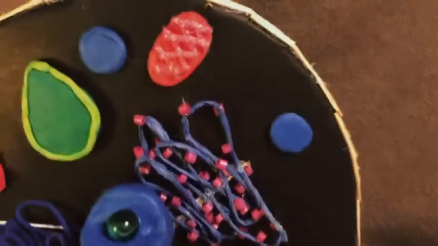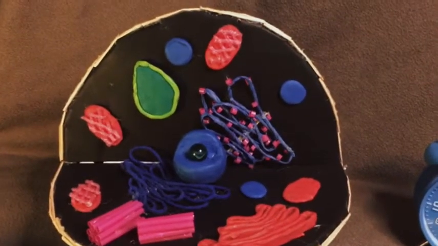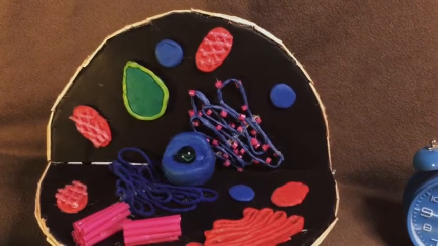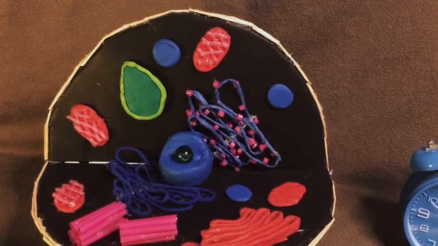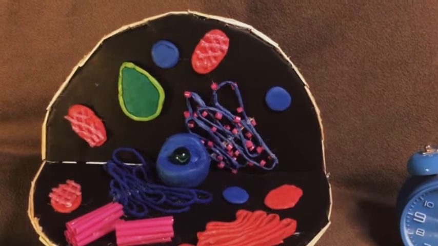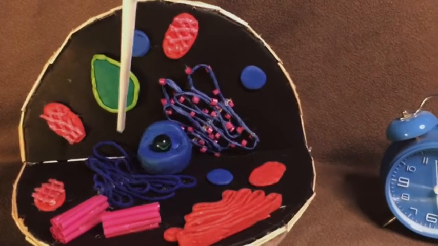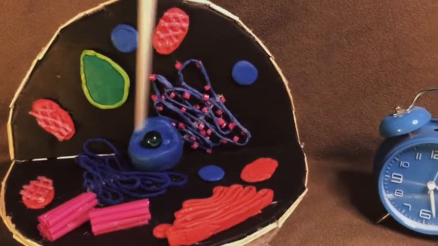So the nucleus is an organelle that contains several other suborganelles such as nucleolus, nucleosomes, and chromatins. It also contains the DNA and other genetic materials. So our DNA or the genes is contained here inside the nucleus.